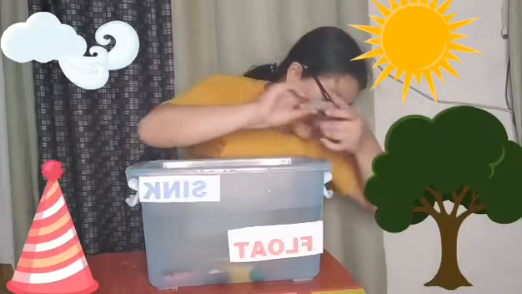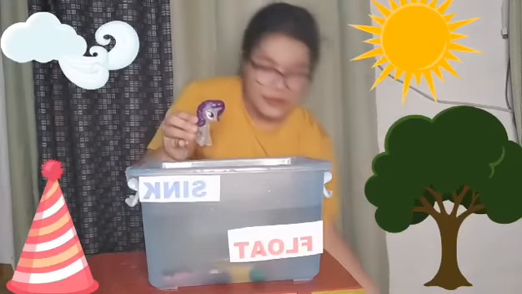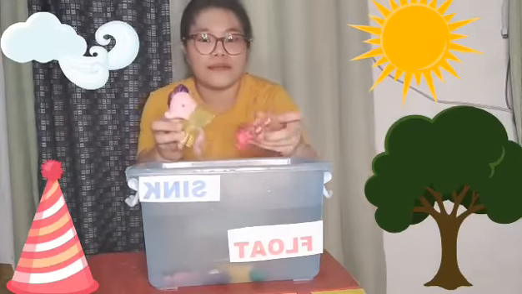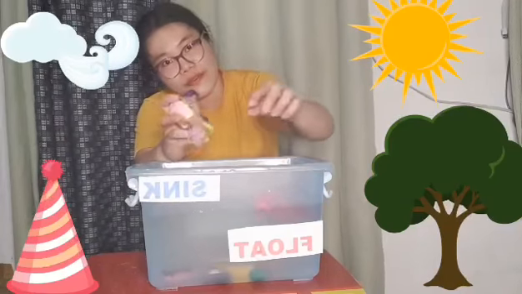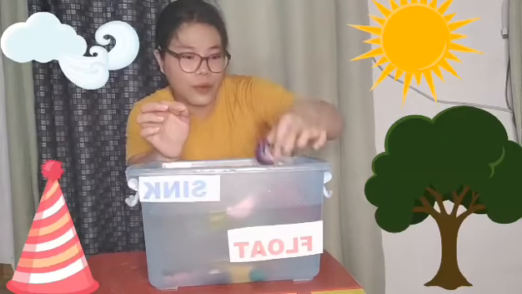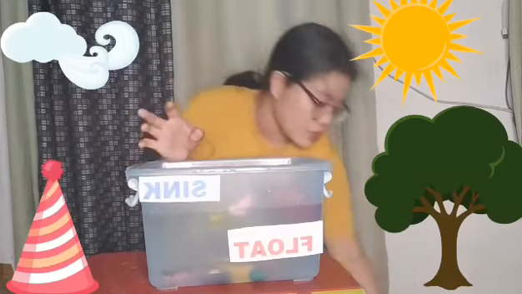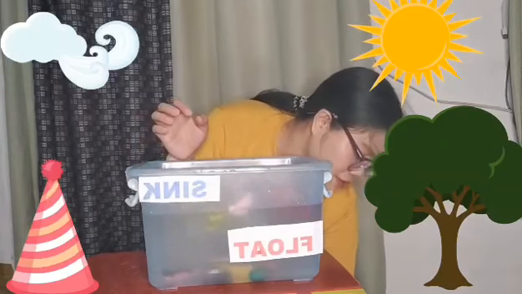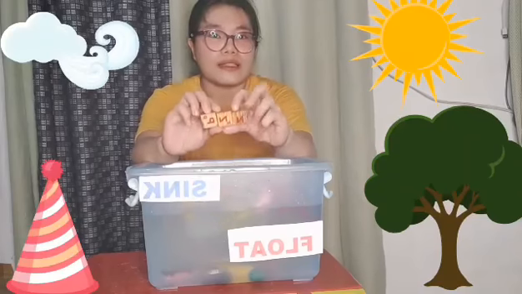I have here ponies, three ponies. Let's see if they will sink or float. What can you see? Of course, they float. And last, I have four wooden blocks.